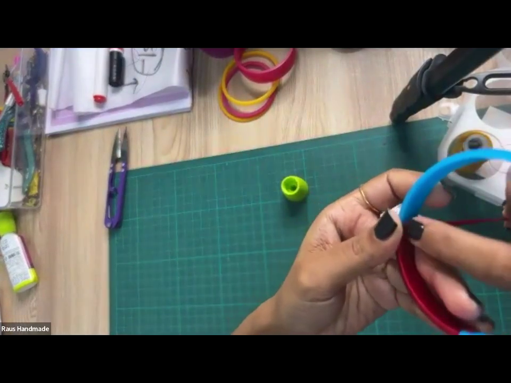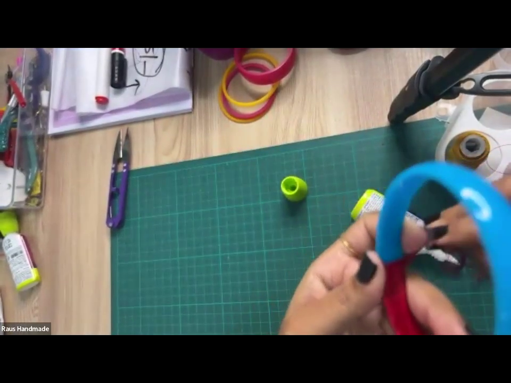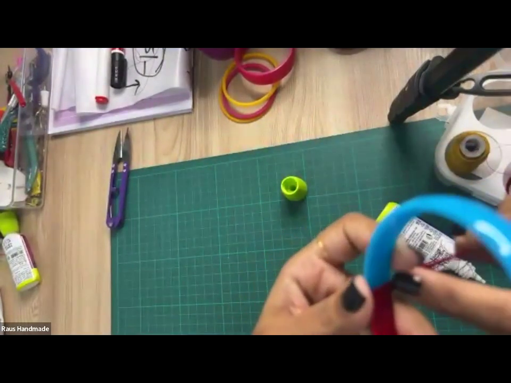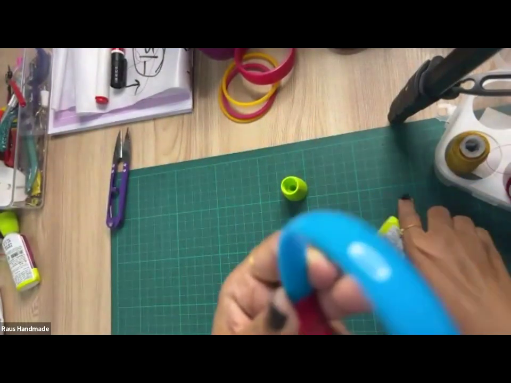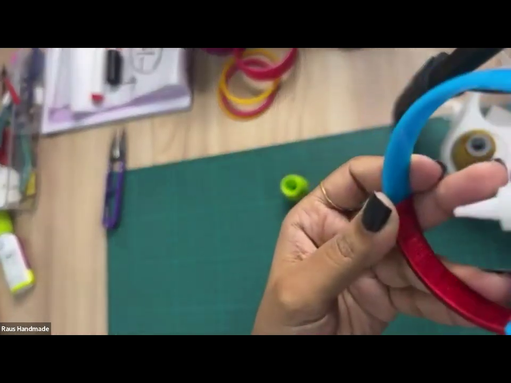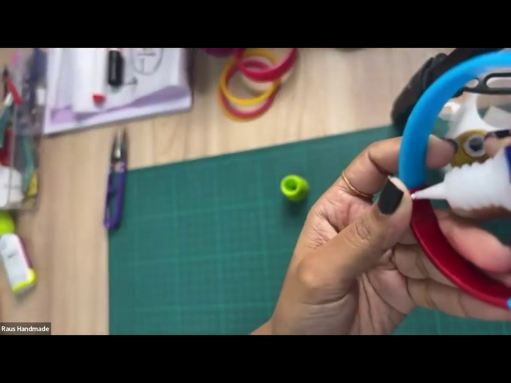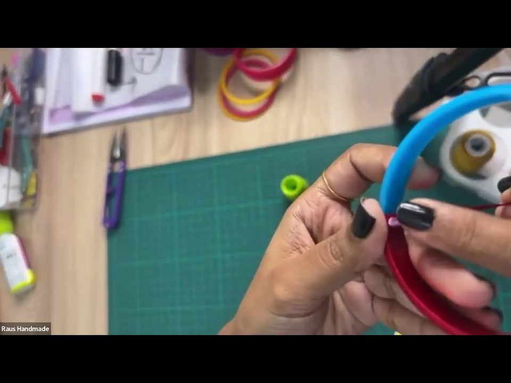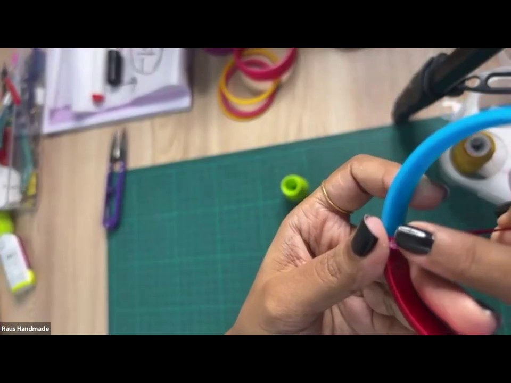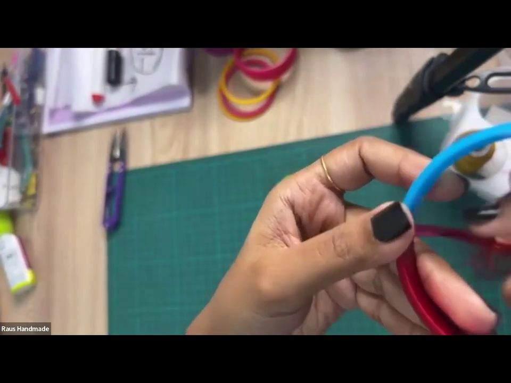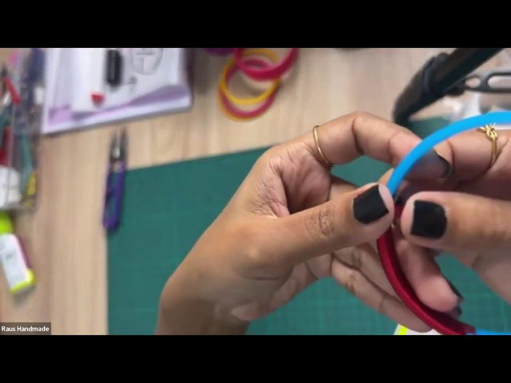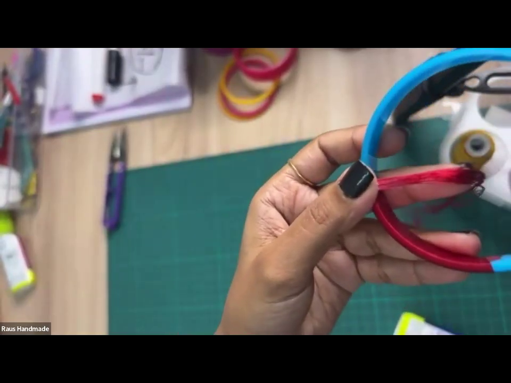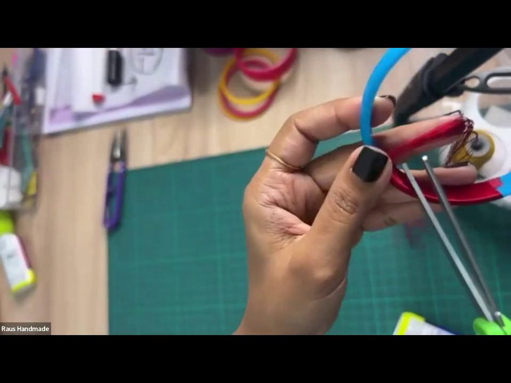If it is going to end over here like this, first you have to glue this part. First glue this part alone, not along with the base, just the thread alone. Everyone, please listen. Once you secure your thread like this, you can cut it off.